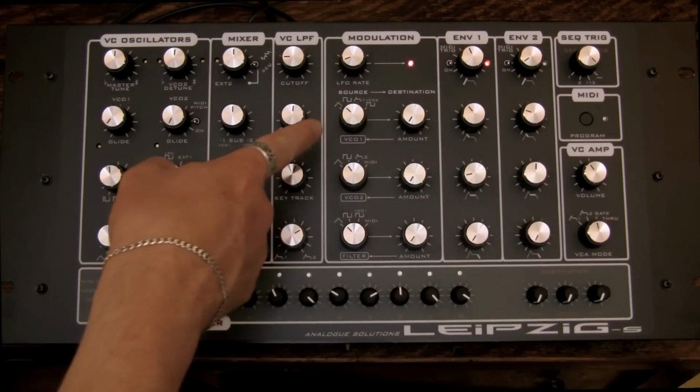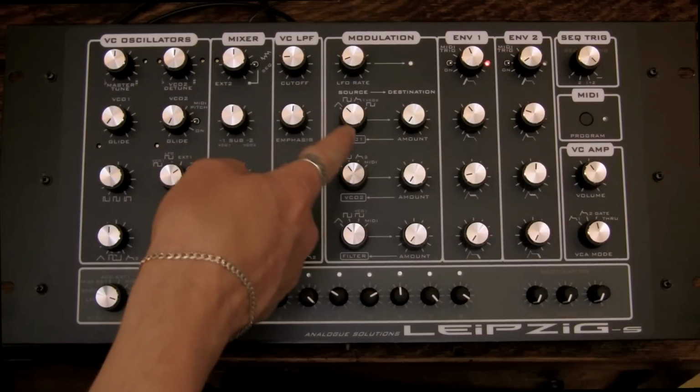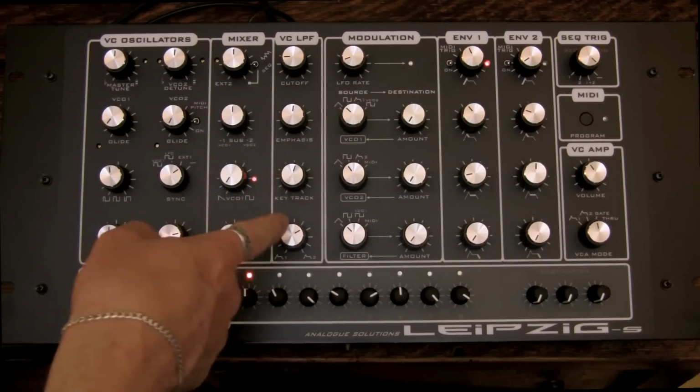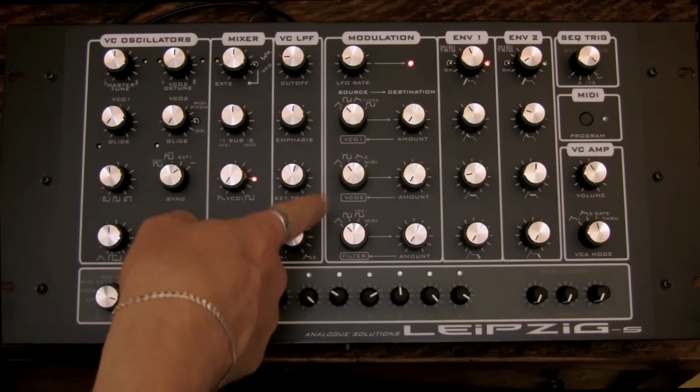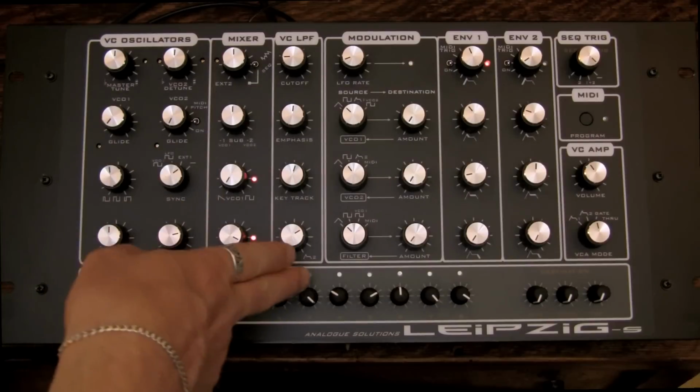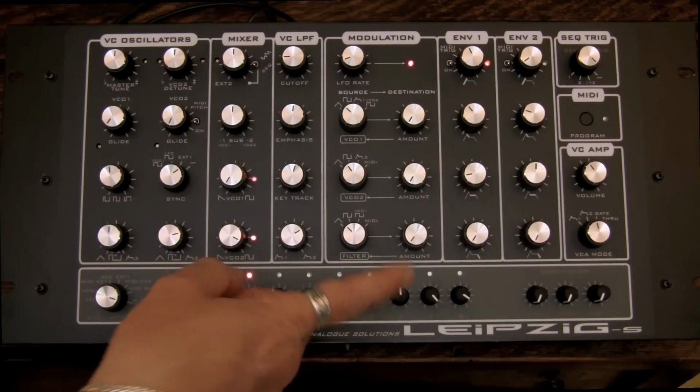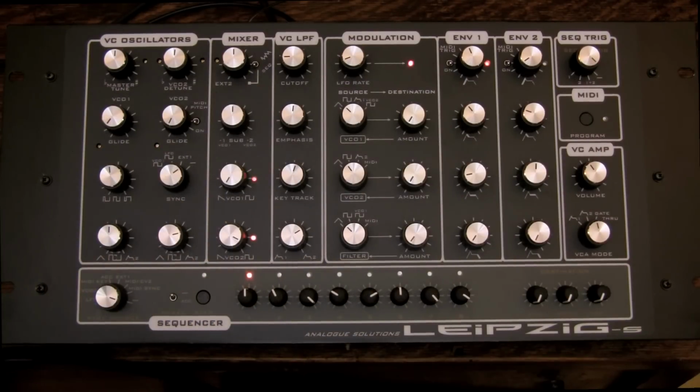As you can see, the first set of knobs has a variety of sources that go to VCO1. Second set of knobs has a variety of sources that goes to VCO2. And the third set of knobs has a variety of sources that goes to the filter. And all you have to decide is where you want to go with it.